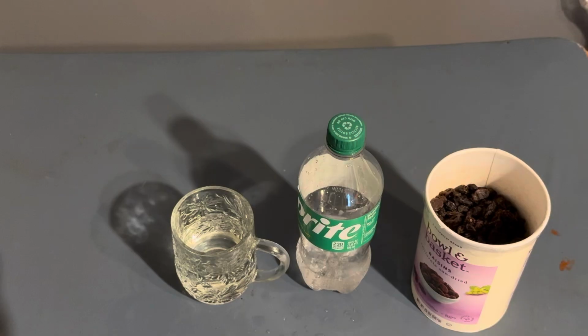Okay, are we ready to now do this experiment? Because I know I am. I've been waiting to do this experiment with you guys. It is called the dancing raisins. We are going to see how a solid and a liquid can work together to show us a gas in action. So here's what we are going to need.